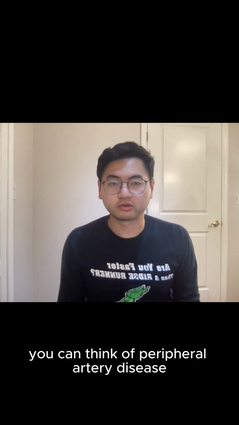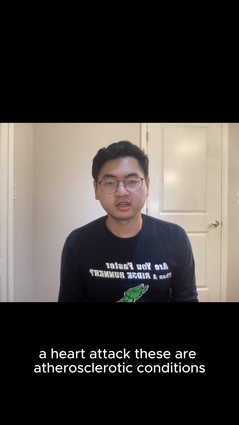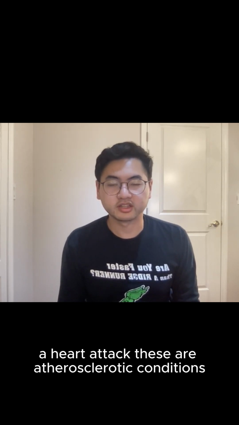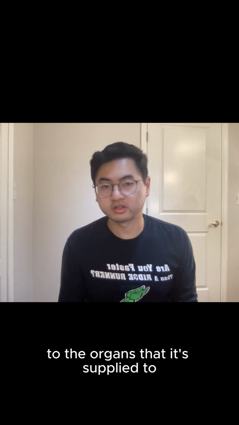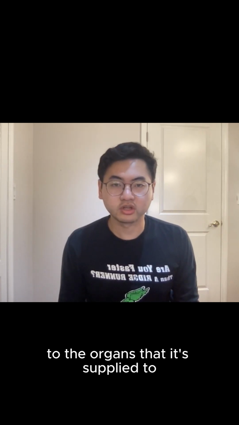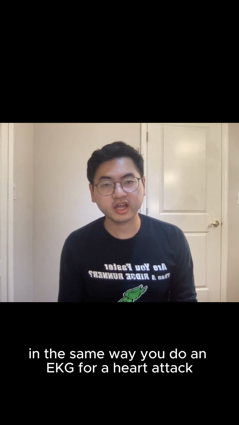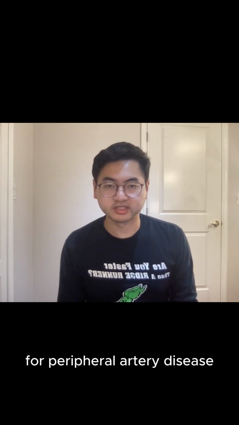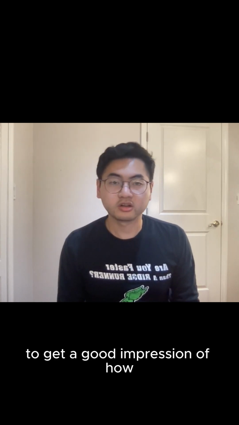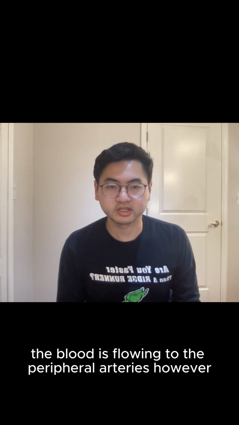You can think of peripheral artery disease very similar to how you would think about a heart attack. These are atherosclerotic conditions affecting the artery, decreasing the blood flow to the organs that it's supplied to. For peripheral artery disease, it's the feet. In the same way you do an EKG for a heart attack, you would do the ankle brachial index for peripheral artery disease to get a good impression of how the blood is flowing to the peripheral arteries.